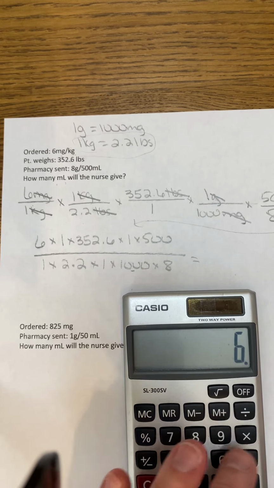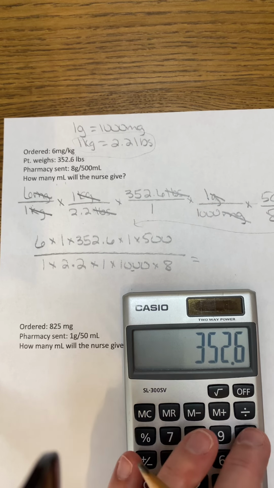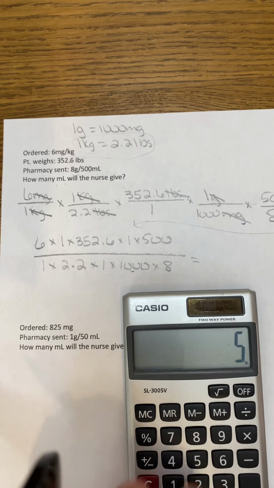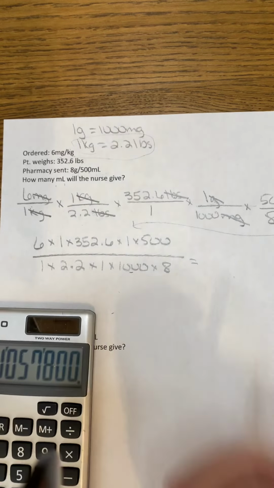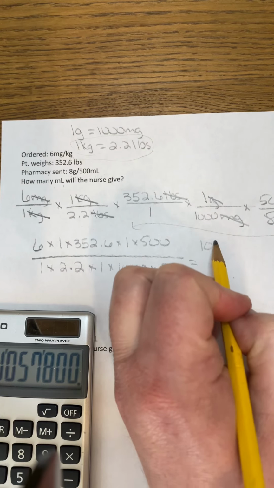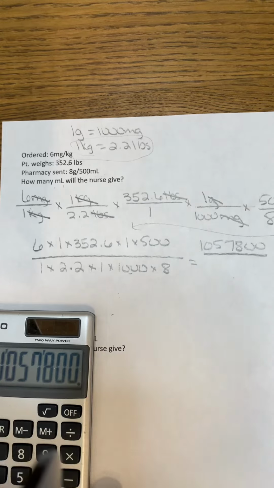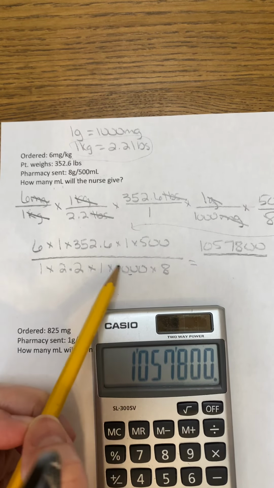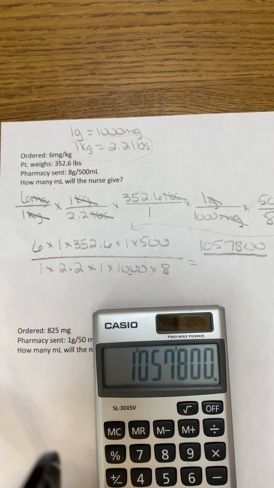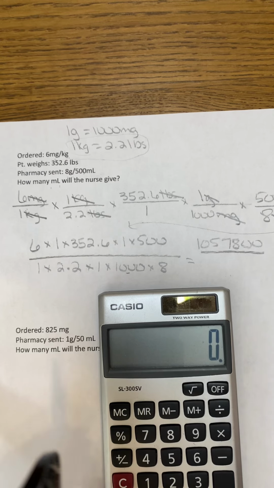So across the top, 6 times 1 times 352.6 times 1 times 500. We're going to get a huge number here: 1,057,800. And again, we could have made this smaller by crossing this out, making that a 1 and making this a 2. I just don't want to show that, so I don't confuse you, but that would make these numbers much smaller if we did that.